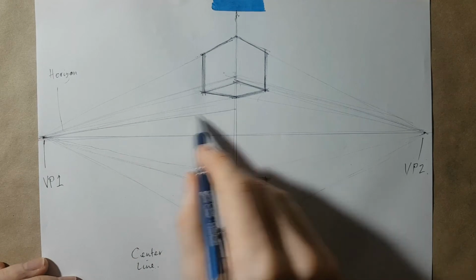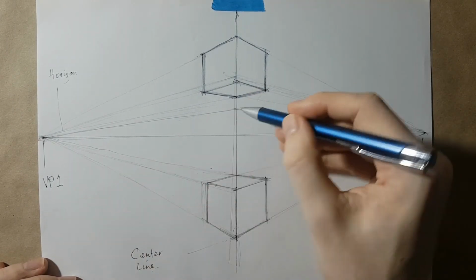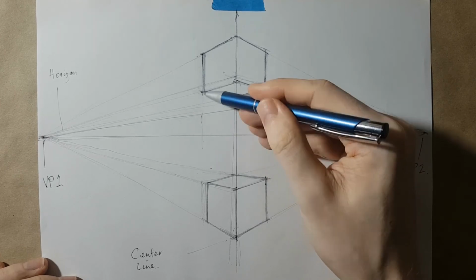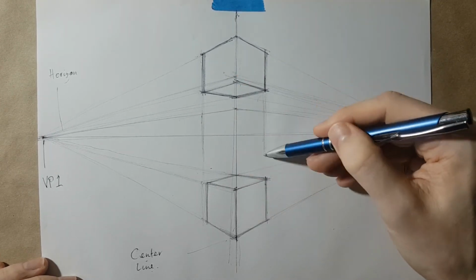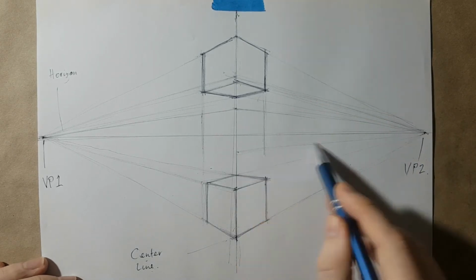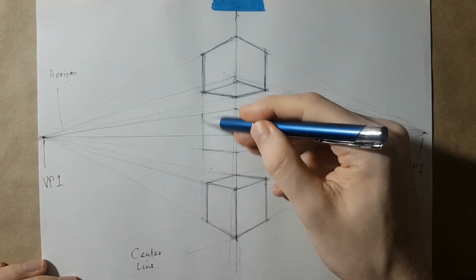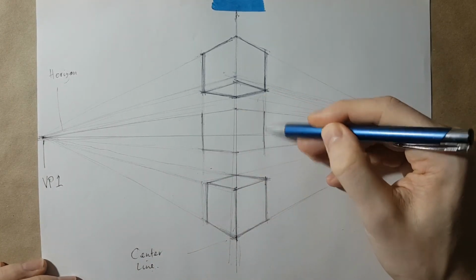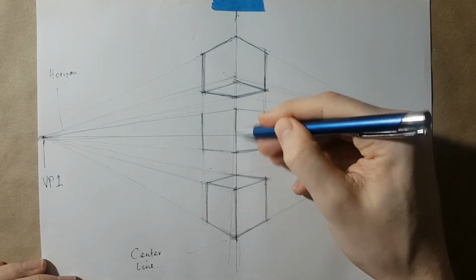So we've done a cube. The bottom cube is from a bird's eye view. The top cube, we're looking up at it. And then this middle cube, we're going to be looking straight at it. So we're not going to see the top nor the bottom of it. We're just going to see the front of this object. So it's the same method of construction. Verticals are all perfectly vertical, but the horizontals become diagonals because they're receding back to the vanishing points.